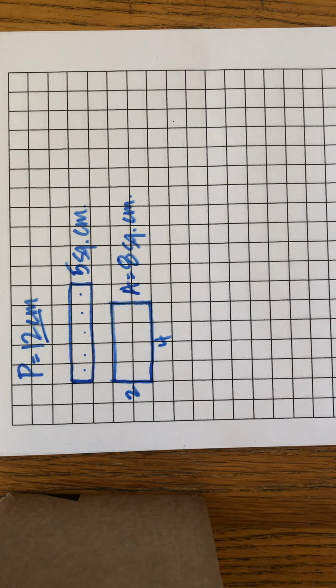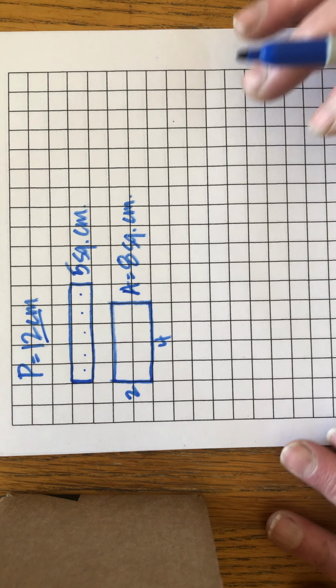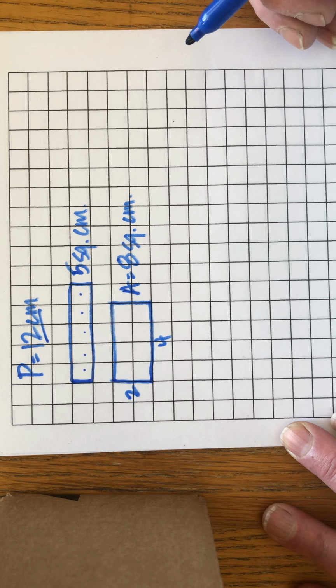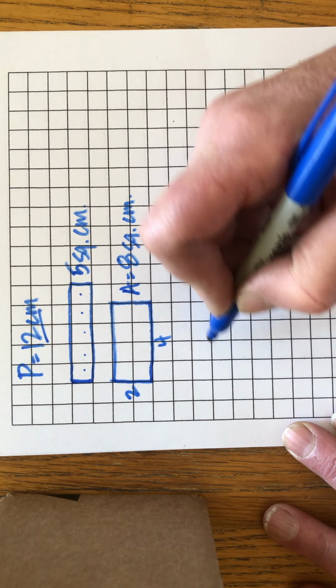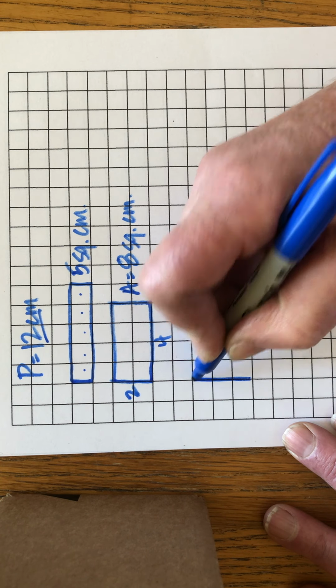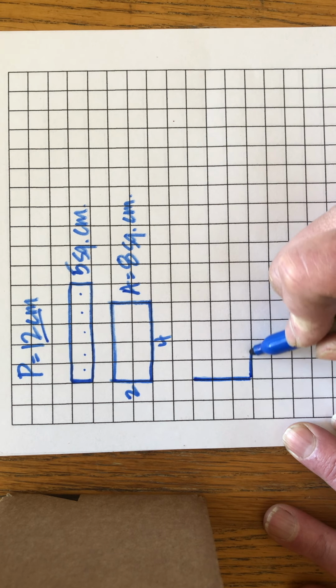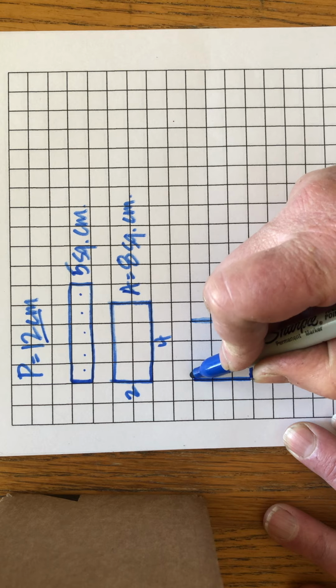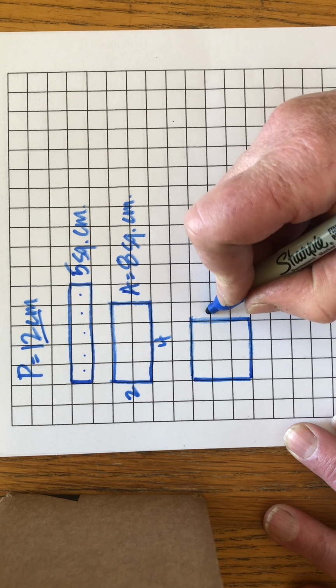So I'm going to build one more with this same idea. And this one is going to be 3 by 3. So it's a square. So this is 3.